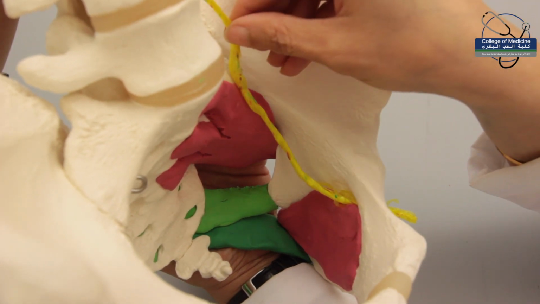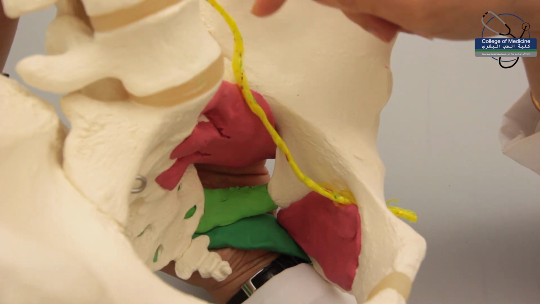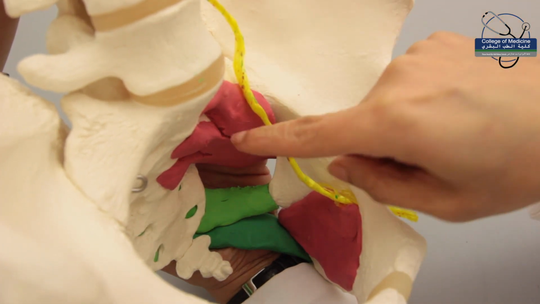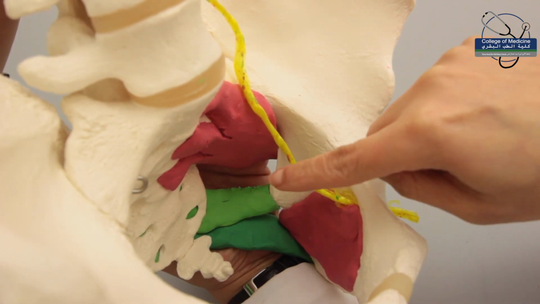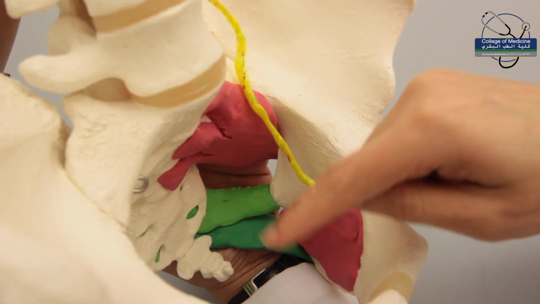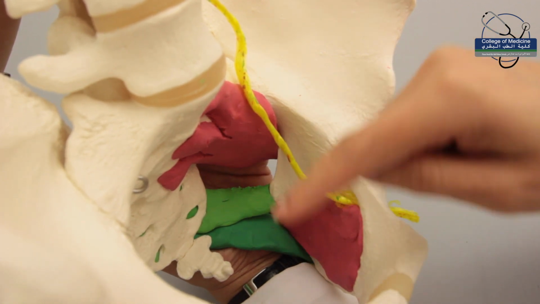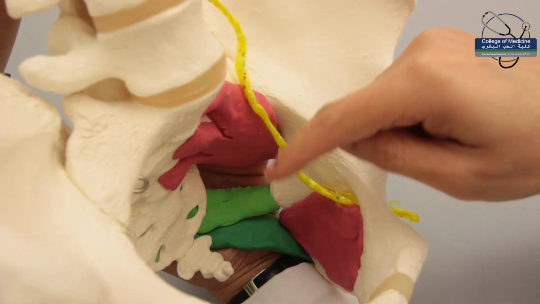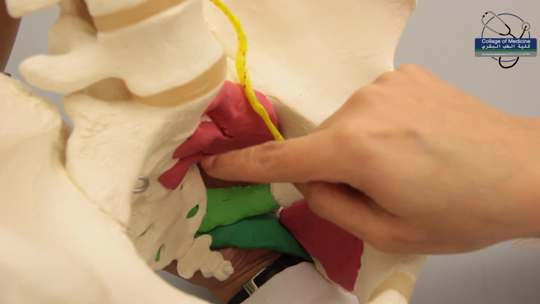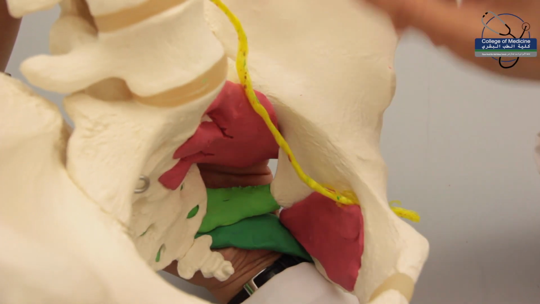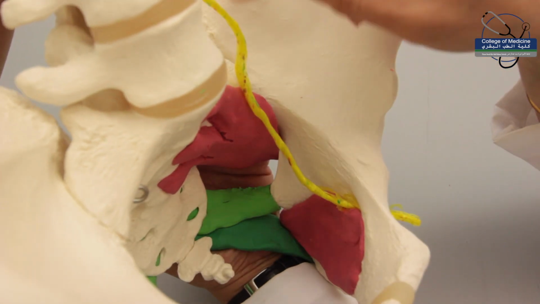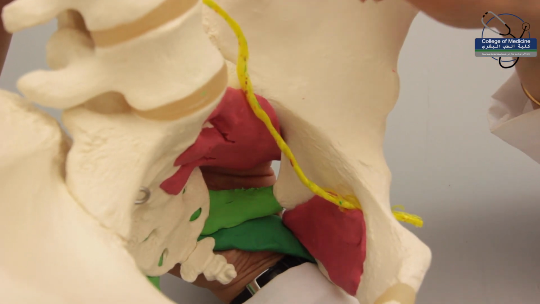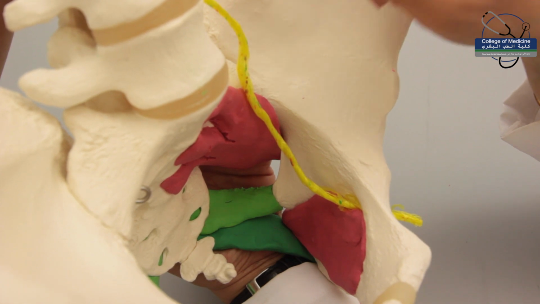It's the only nerve here coming from the lumbar plexus, while the rest of the nerves either come from the lumbosacral plexus, like the sciatic nerve, or from the sacral plexus, like the pudendal, inferior gluteal and superior gluteal nerves. But the obturator nerve, right and left, is formed by the lumbar roots L2, 3, and 4, just like the femoral nerve.